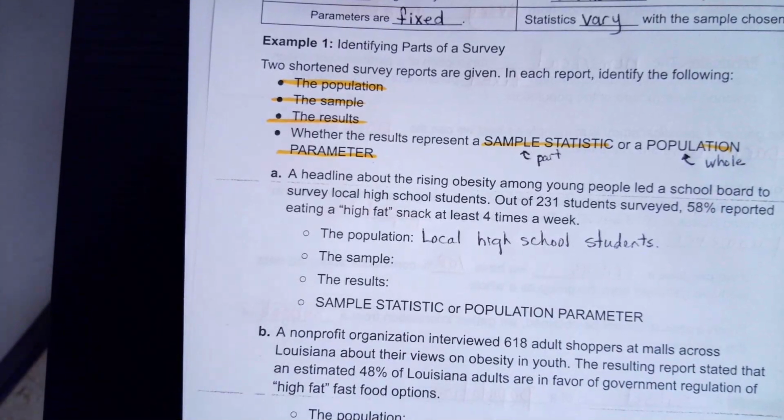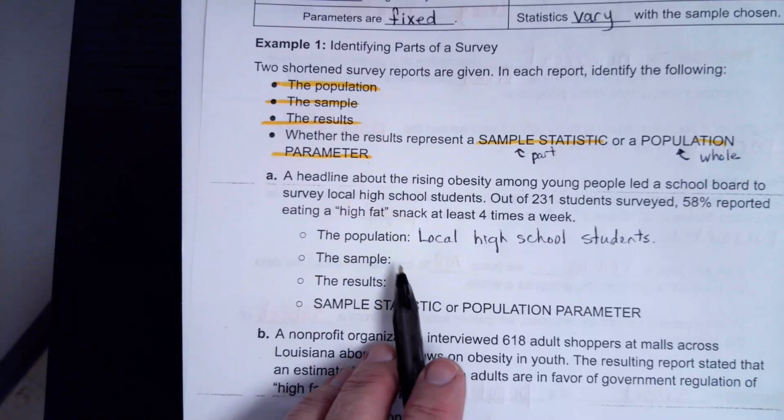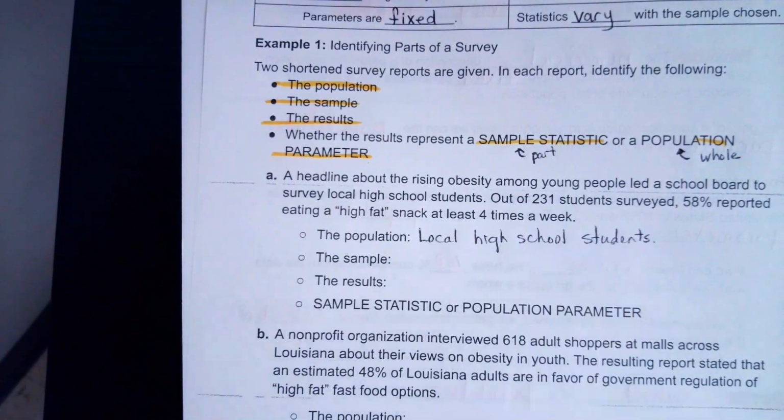But when they're taking a survey, they don't always get results from everybody. They may have sent the survey by email to every kid in the district, but when they say a survey, you're talking about a sample, okay? So what's the sample? How many people out of all the local high school students did they? 58%. Okay, no, back that up. How many students responded?